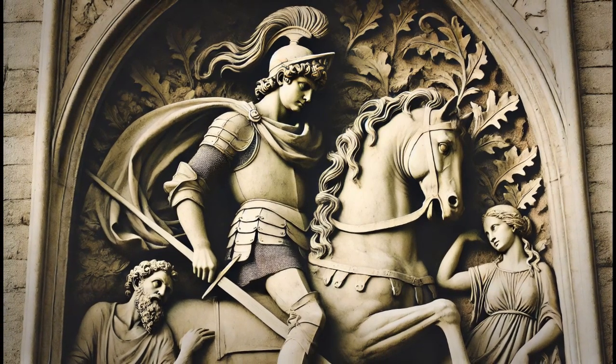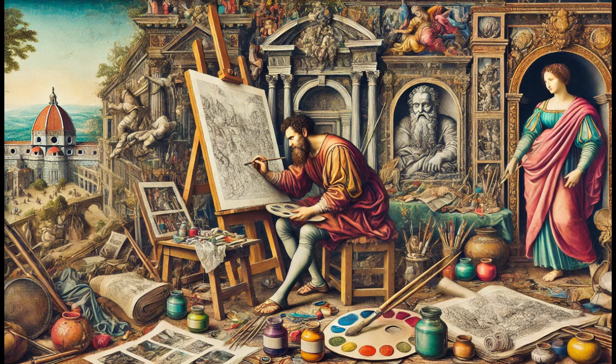In many ways, Donatello was a bridge between the medieval world and the Renaissance, taking the best of both traditions and creating something entirely new. His sculptures are a testament to the power of art to express the full range of human experience, from strength and beauty to suffering and redemption.